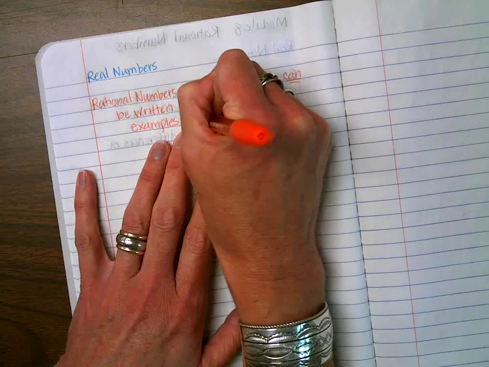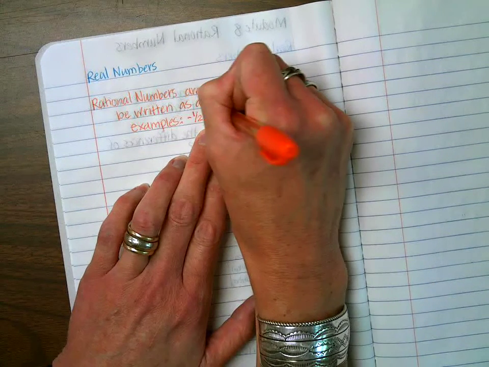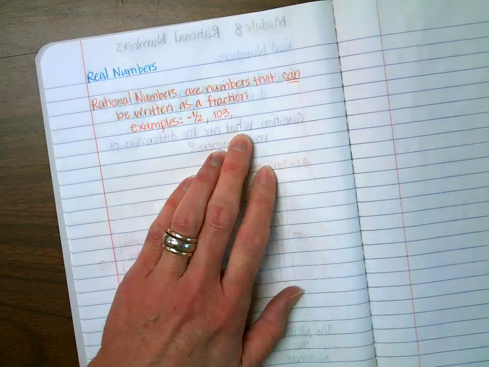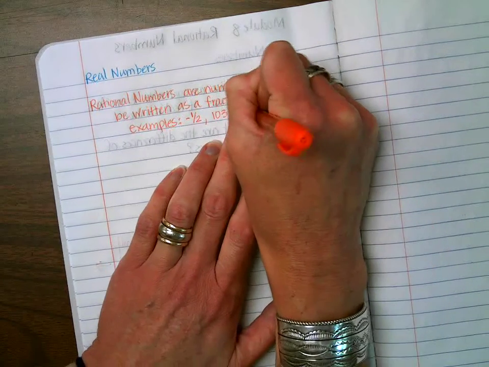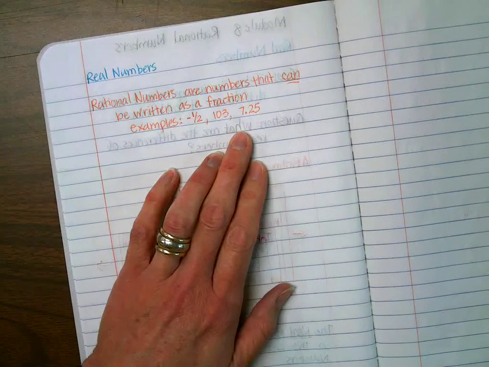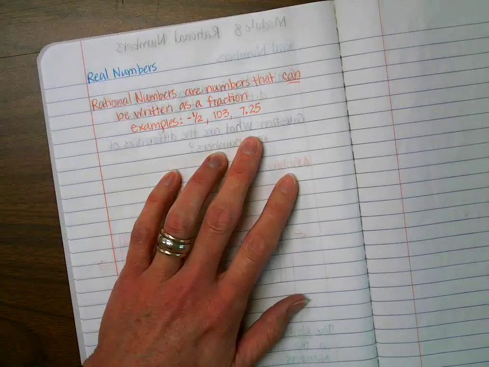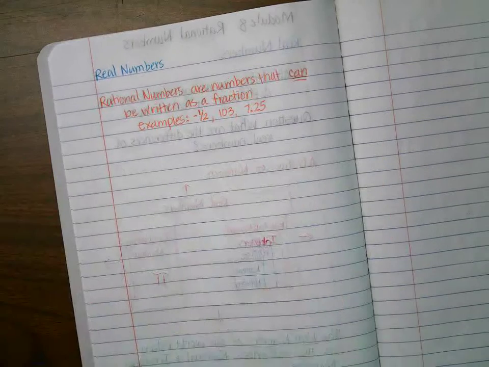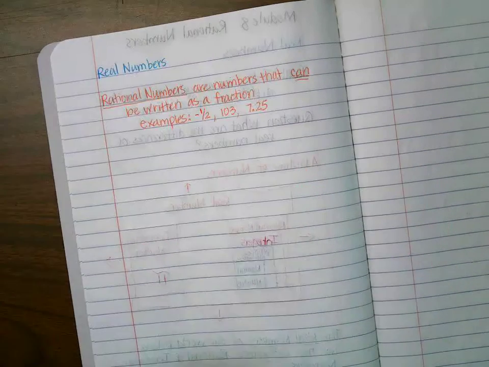Some examples of this is you could have -1/2 on a number line. You could have 103 on a number line. You could have 7.25 on a number line. So basically, rational numbers are any numbers that can be written as a fraction. Okay? So those are rational numbers.